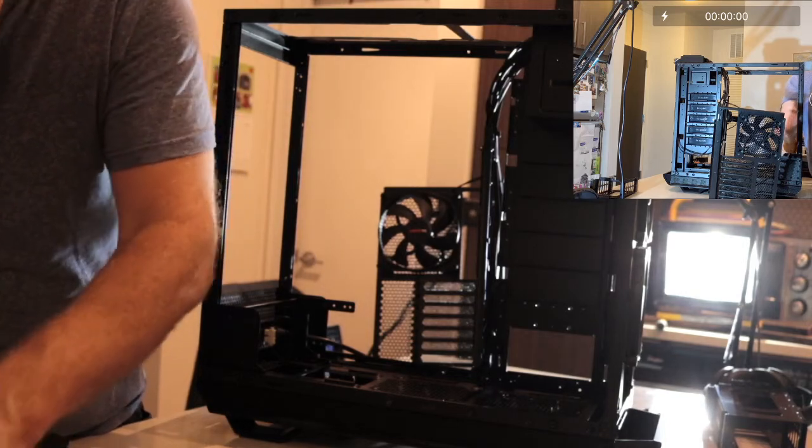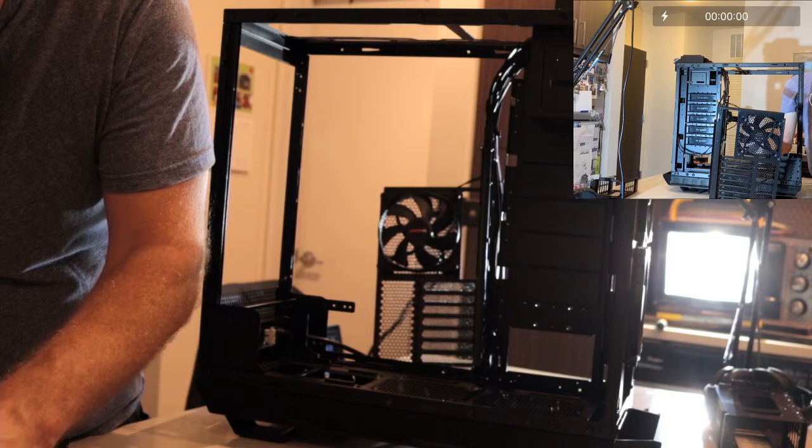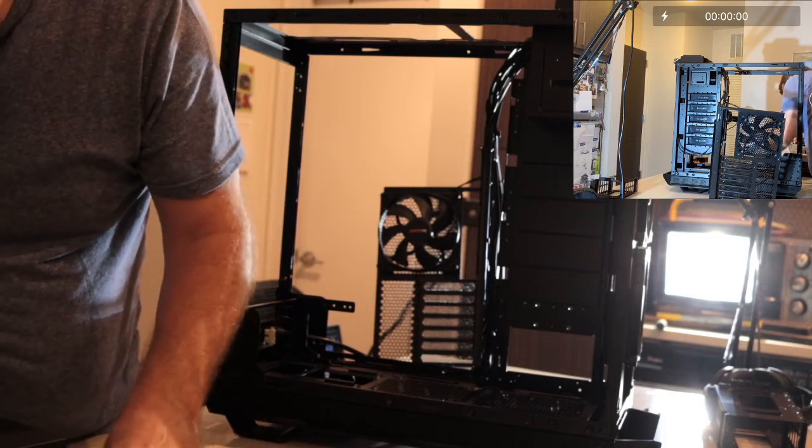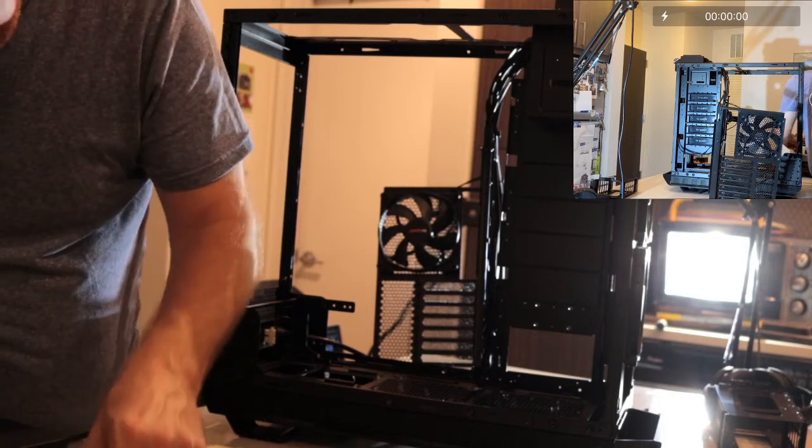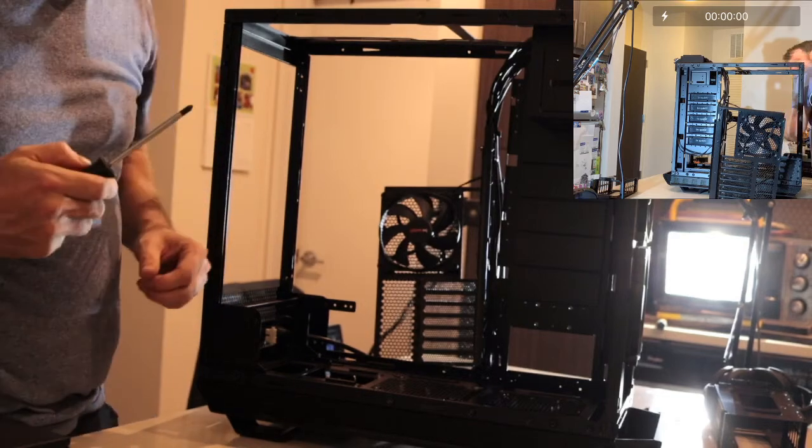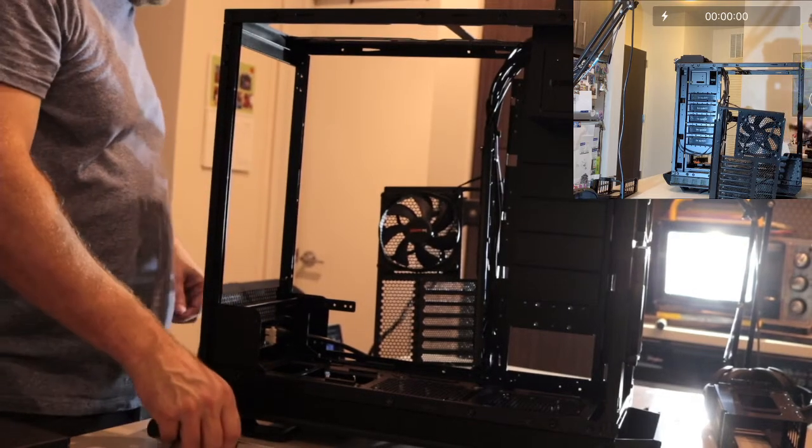Different screws, so I don't know how to. You can stand on your head. Or wait a minute.